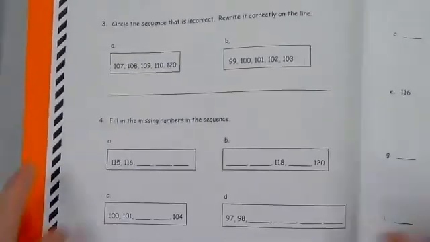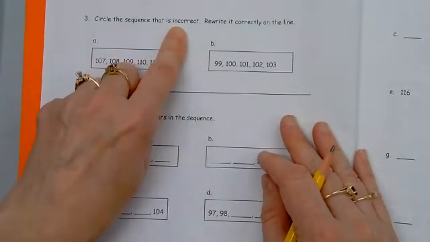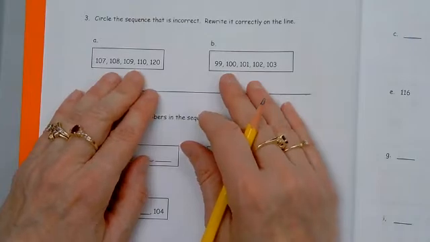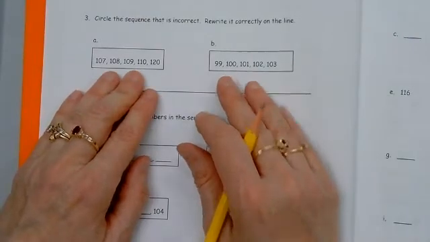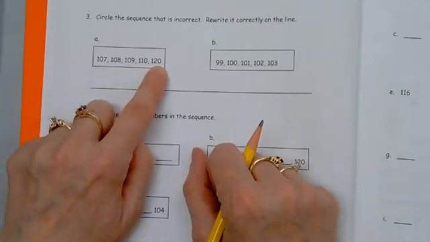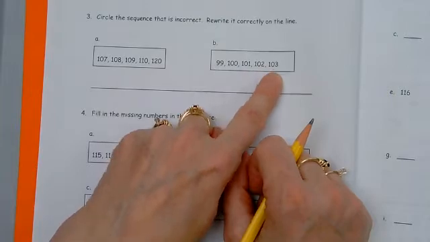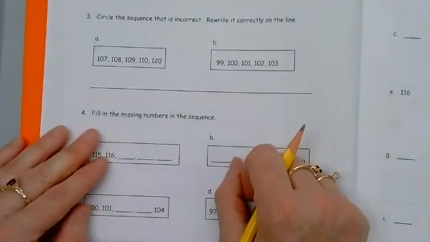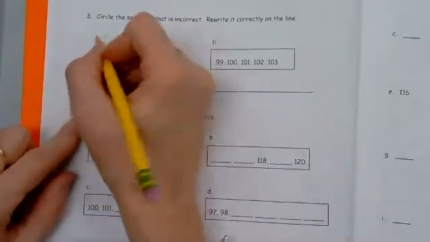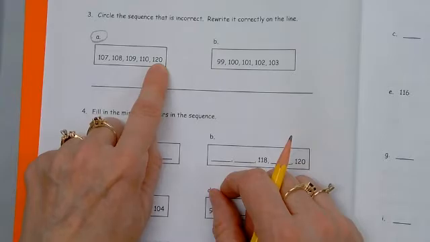Okay, class, let's move on. Section 3 says, circle the sequence that is incorrect. Rewrite it on the line. So which counting sequence is incorrect? We see 107, 108, 109, 110, 120. Then we see 99, 100, 101, 102, 103. Which one is incorrect? It's A. A is incorrect. Okay? They went from 110 to 120.